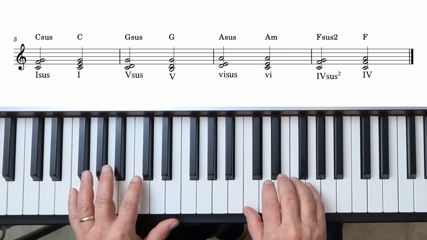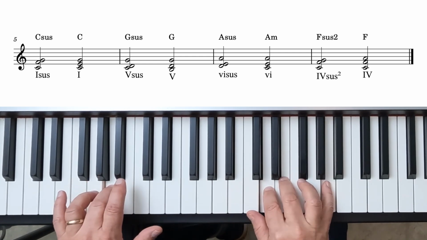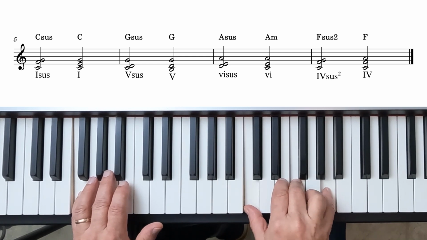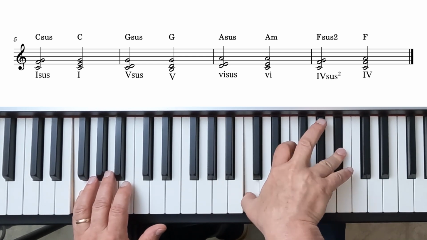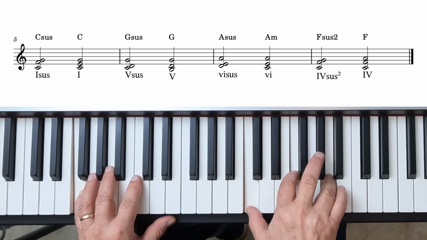And so it sounds like this. If we were to use F sus the other way, it would sound like that. That could be good too, depending on what you like.